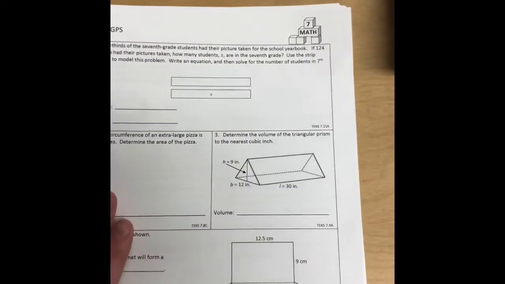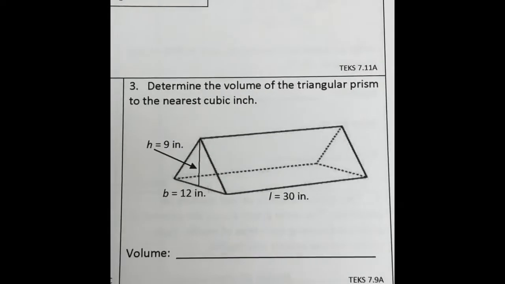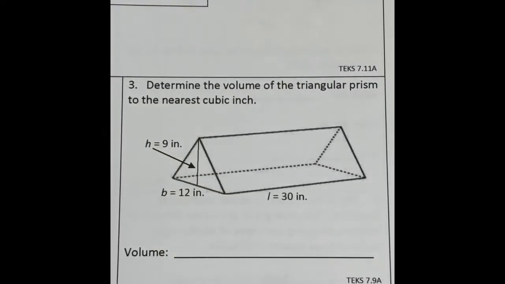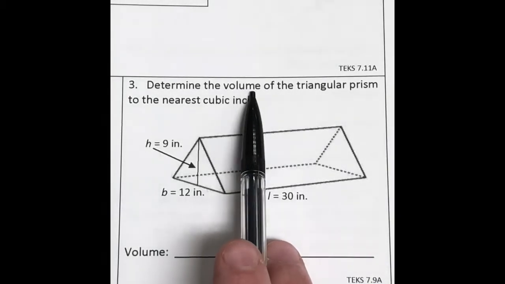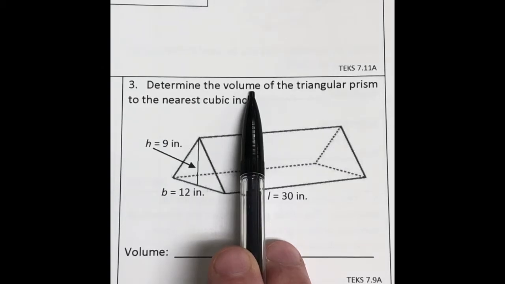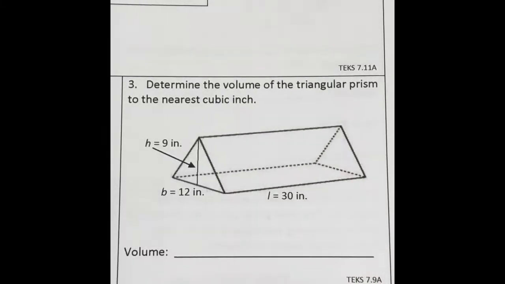Okay, we're going to start with number 3. It says, determine the volume of the triangular prism to the nearest cube. So remember this chart? You're going to want to use it again. We're finding volume, and this is the one where volume has the big B, which means area of the base. Remember, you only have 2 bases, two of this shape.